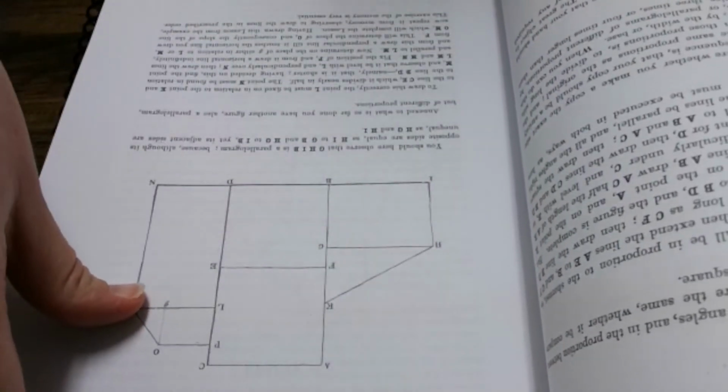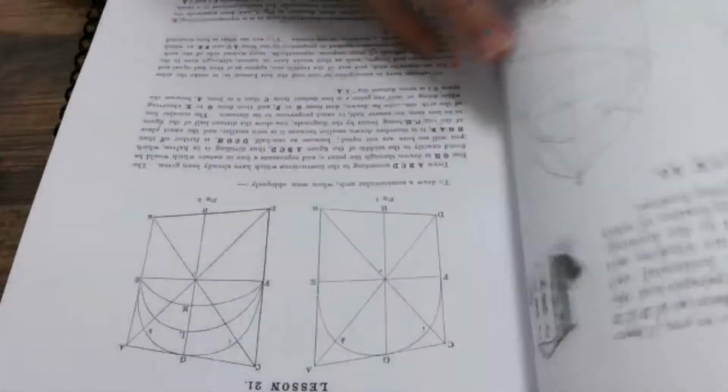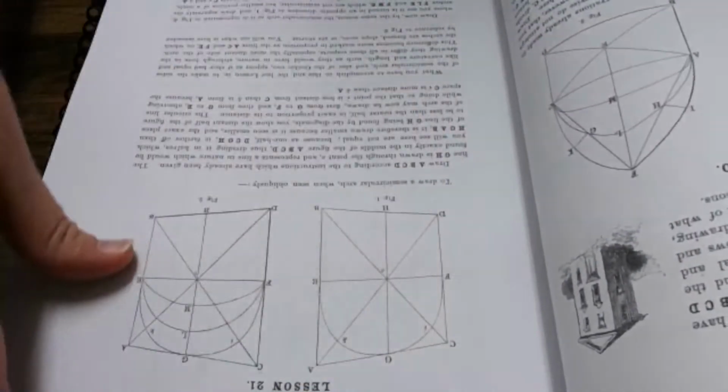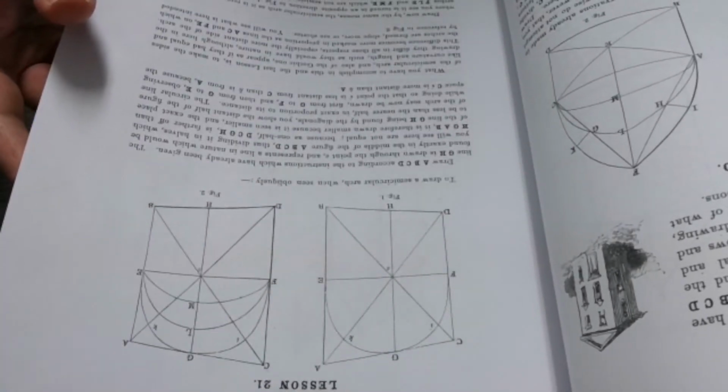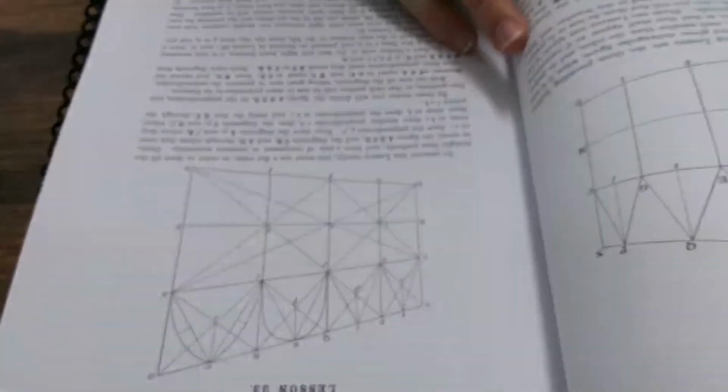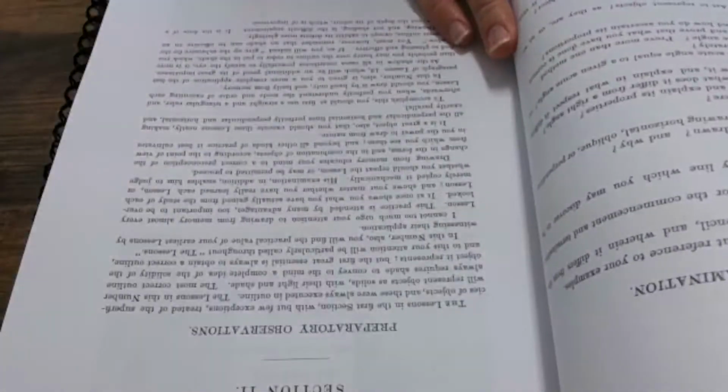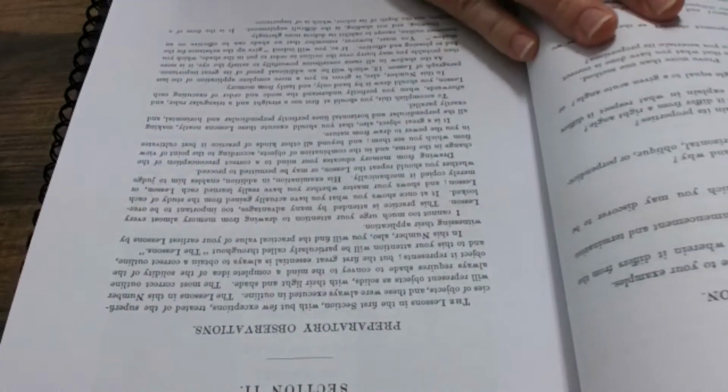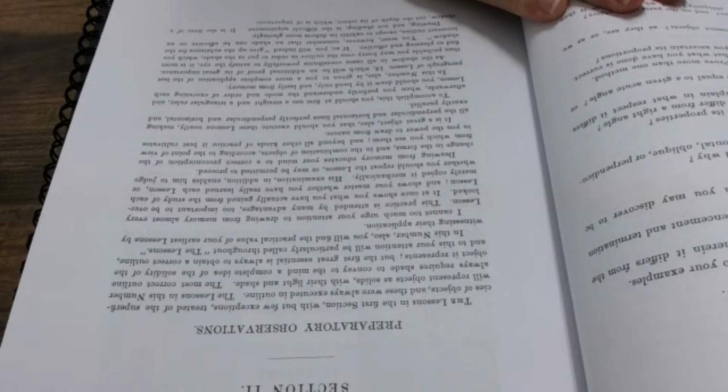Even though I don't know if we're going to get into anything other than circles. I don't know. Oh yeah, we get into circles. Okay. This is going to be so cool. Oh, and there's an examination. That's fun. Okay.